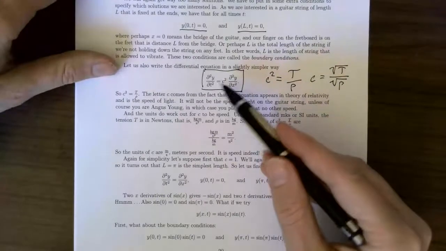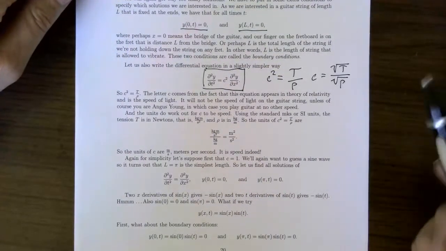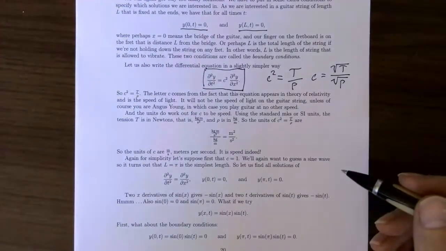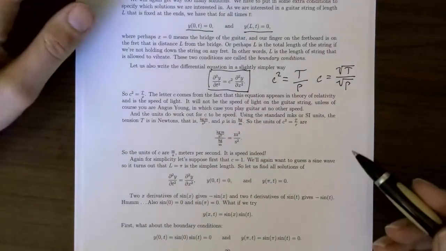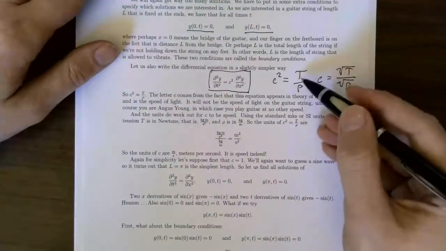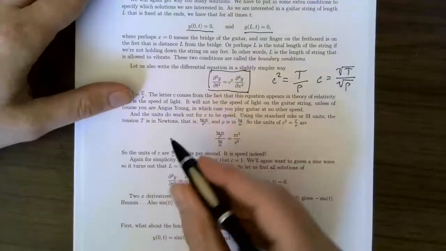This c, sometimes people call it the speed of light, and it really is a speed. It's going to be the speed at which the waves are propagating. And to see that it really is a speed, the best thing to do is to look at the units. So what are the units of T, right? T is in newtons.